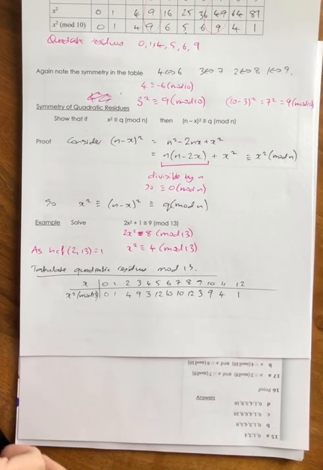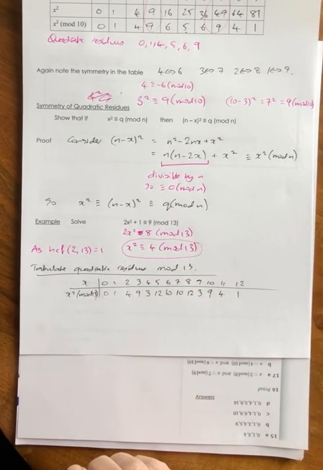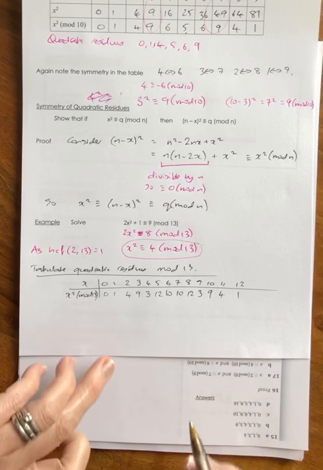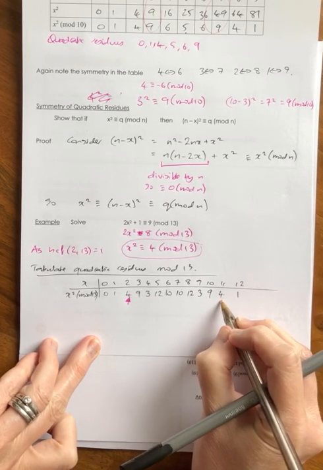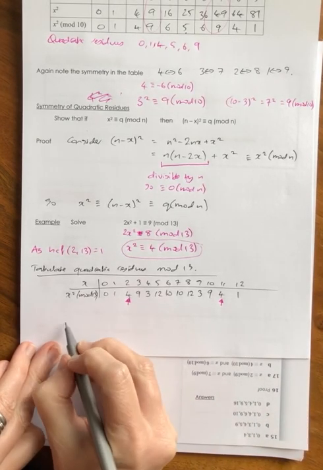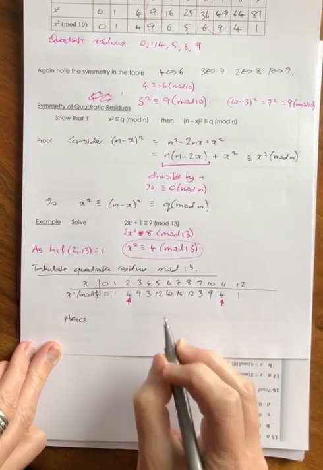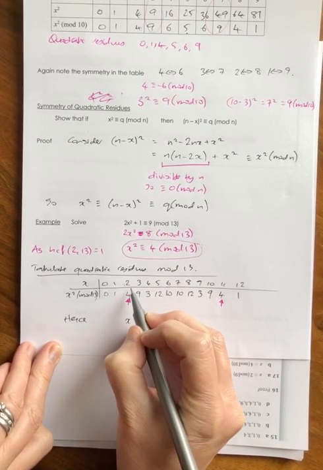What am I doing? I am solving this quadratic congruence there. So I'm looking for 4s. I've got a 4 there, and I've got another 4 there. So identify those from the table. Hence, I can see that x is congruent to, of course, I'm not writing down 4, I'm writing down the 2.